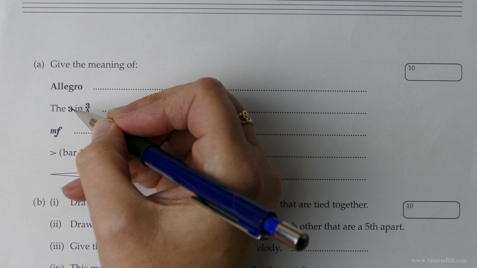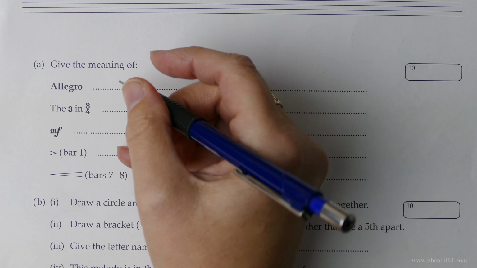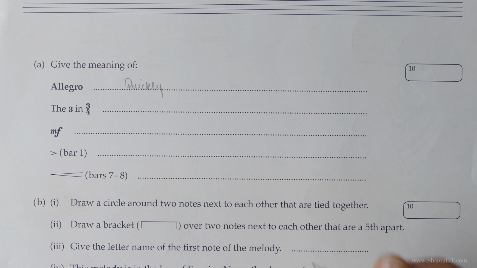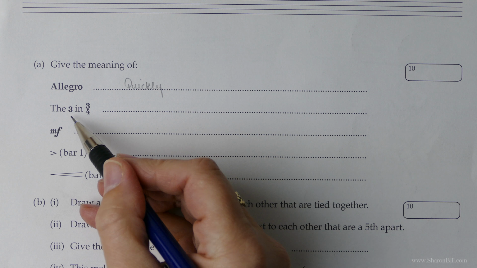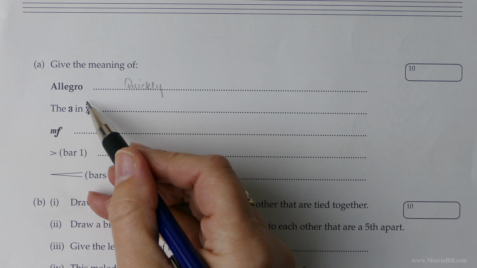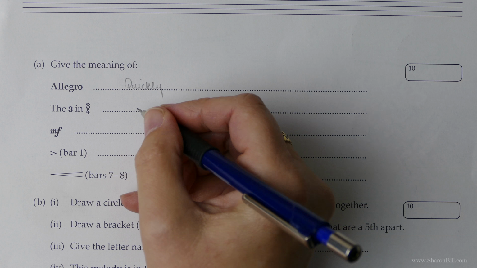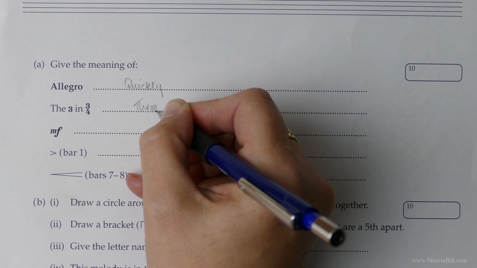So hopefully you've remembered that allegro means quickly. That's your tempo direction. Now the 3 in this time signature, the top number tells us how many beats per bar, the bottom number tells us what type of beat, and so the 3 tells us that there are 3 beats per bar.